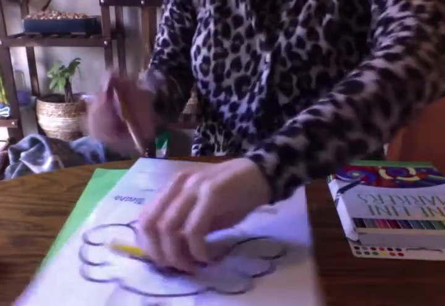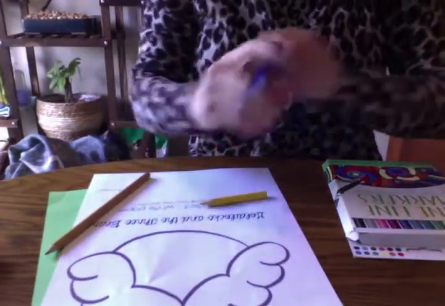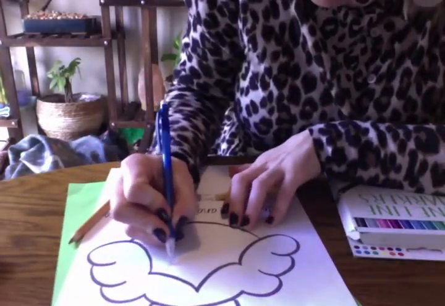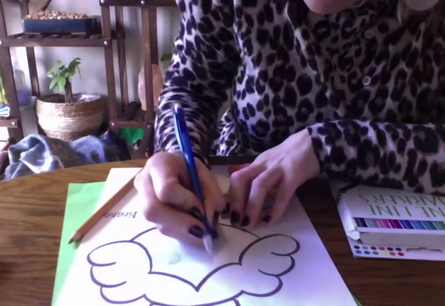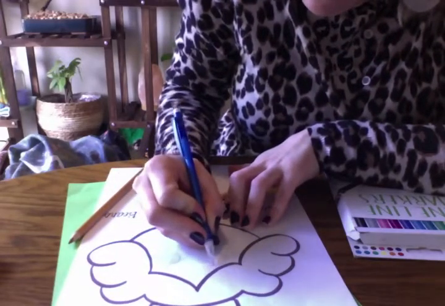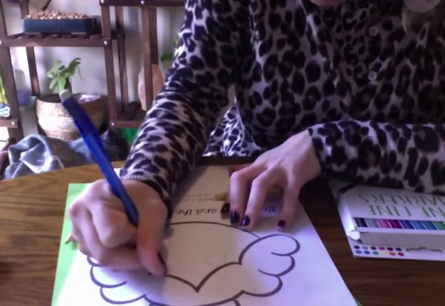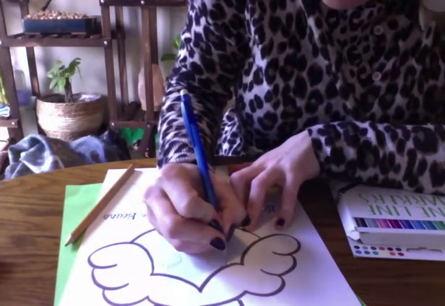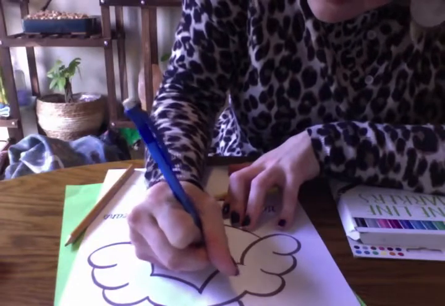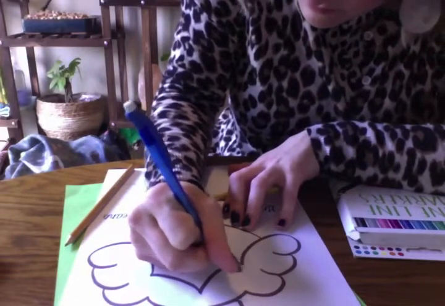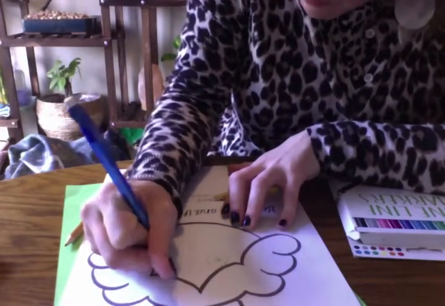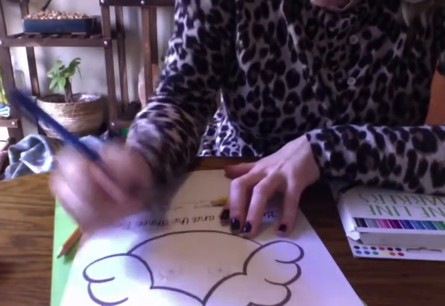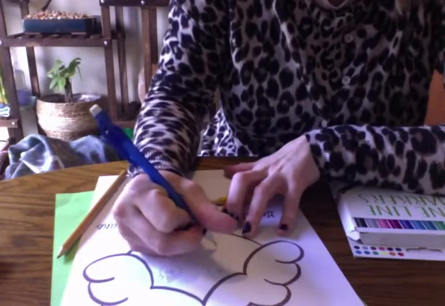Okay. First thing that I'm going to do is I'm going to draw some eyes. I'm going to draw a nose and a mouth.